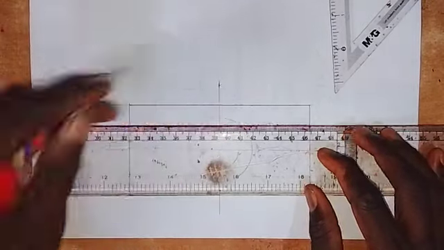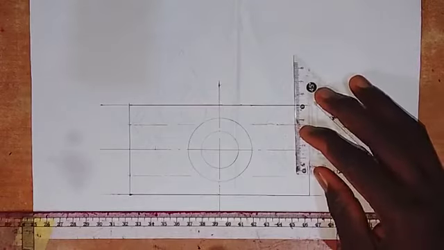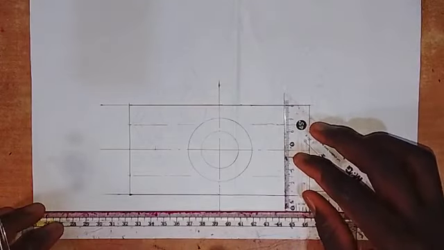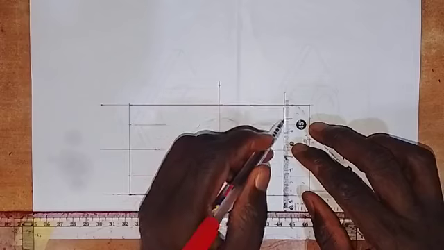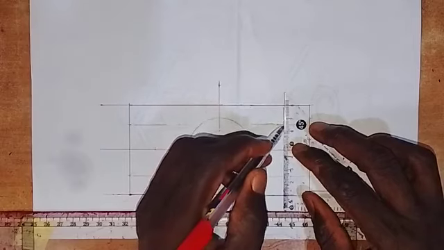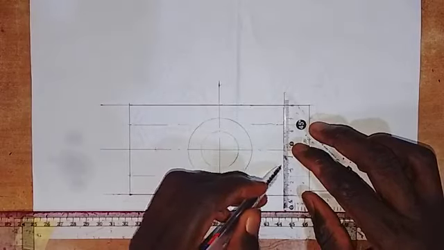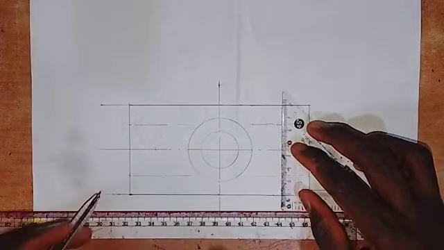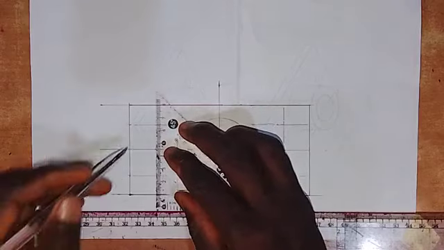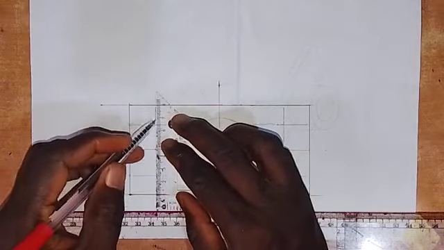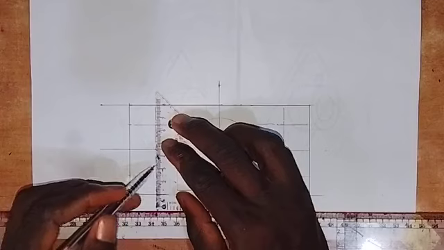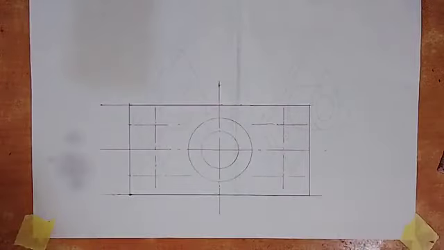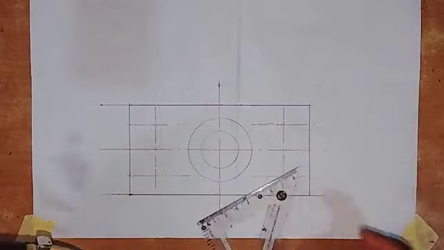So we have this. Then at this point, we have to draw a vertical center line. So we draw it like this. And then we also draw a vertical center line here. Coming to this side, we do the same thing, drawing a vertical center line here like this. And here also we draw a vertical center line. So we have this.